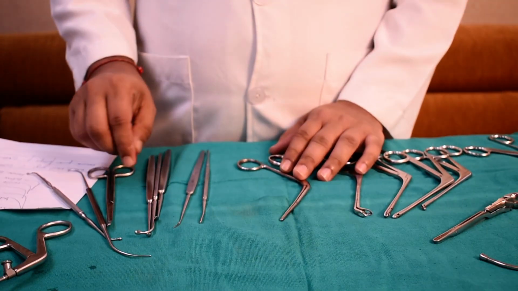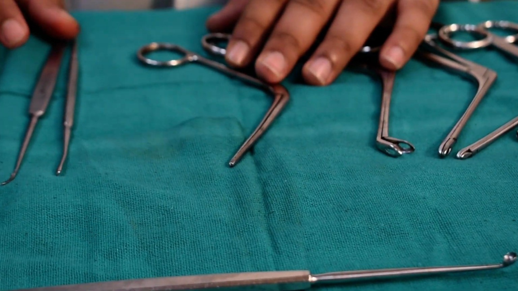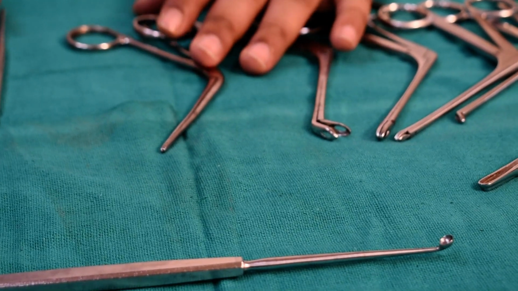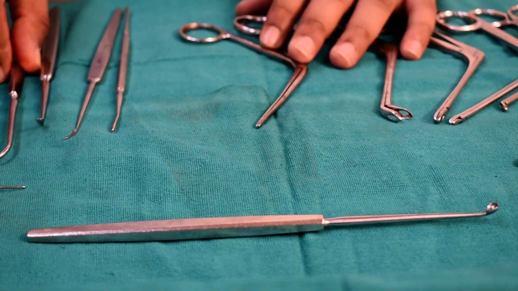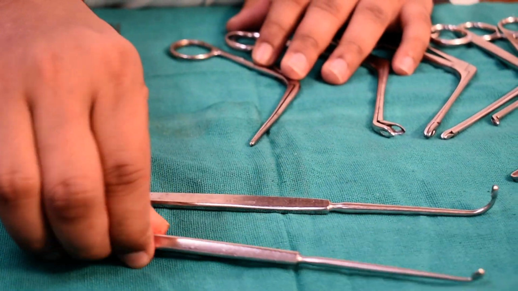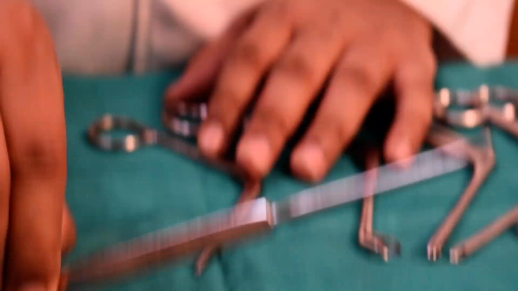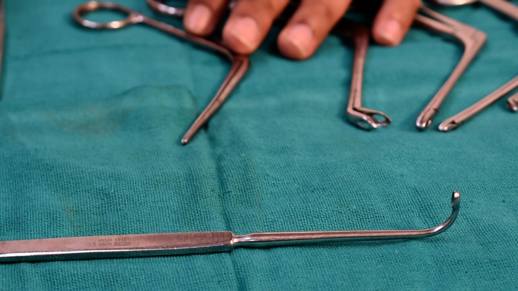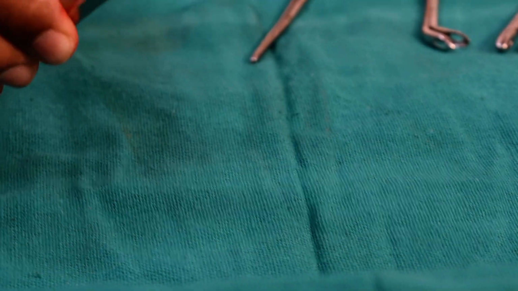After that we have the curette. The curette is used for curetting soft tissue from the sinuses if we have some polypoidal mass or tissue thickenings. After that, this is the frontal curette. This is the frontal curette. And another type of curette which you commonly use in the face is the J curette.